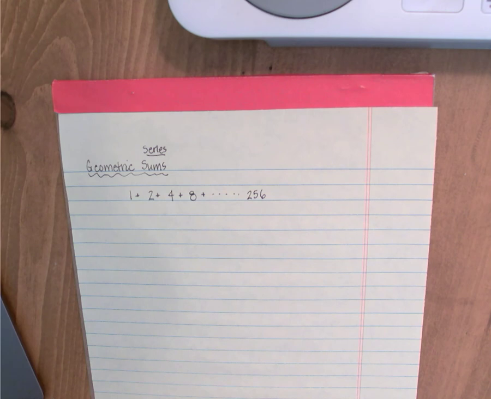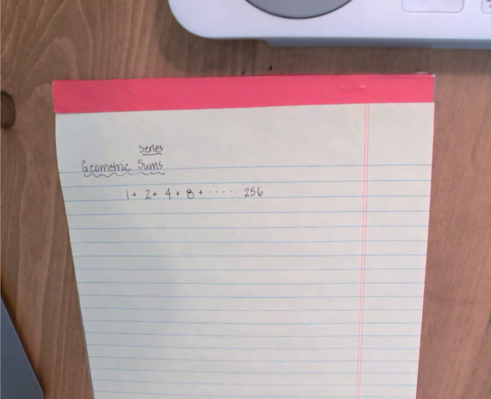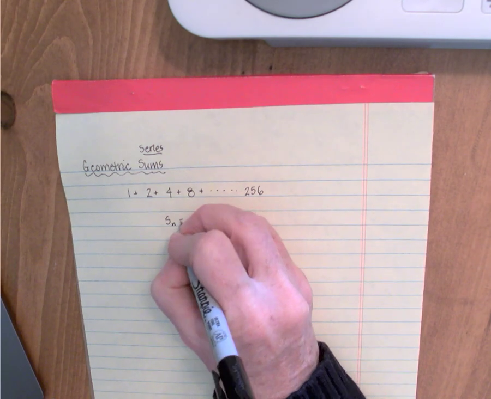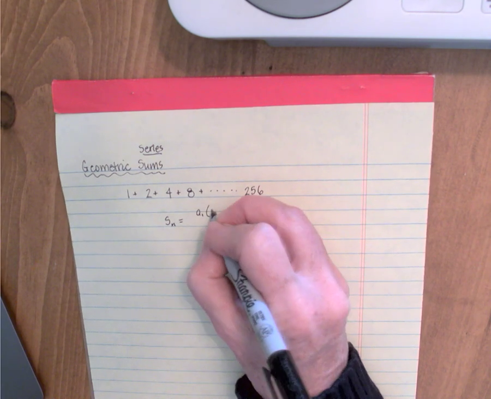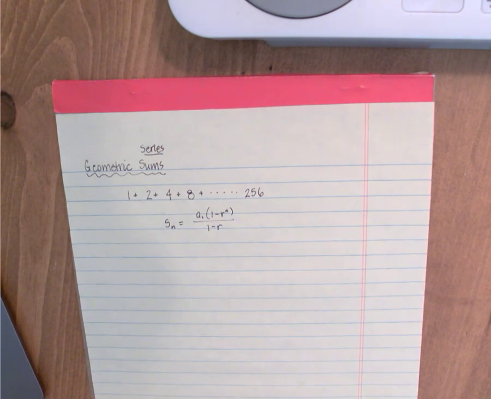And you can add these up if you wrote all the terms out, obviously. Just plug it into your calculator, or you could use this formula: S sub n equals a sub 1 times (1 minus r to the n) over 1 minus r. And that's what we talked about yesterday.